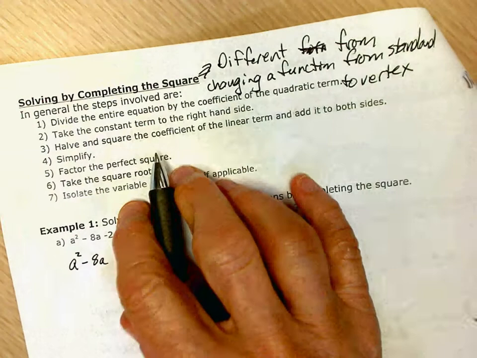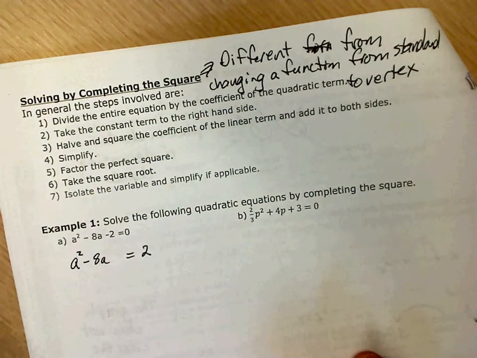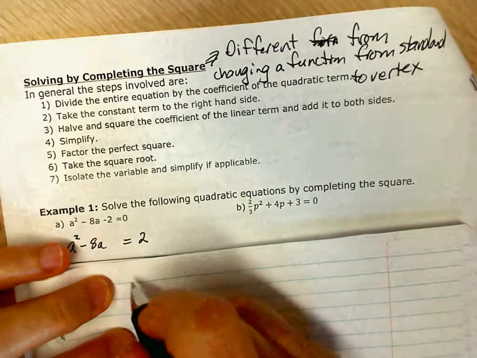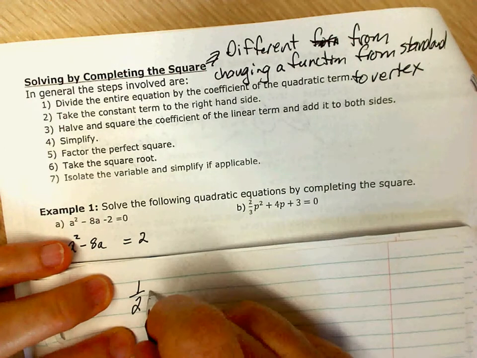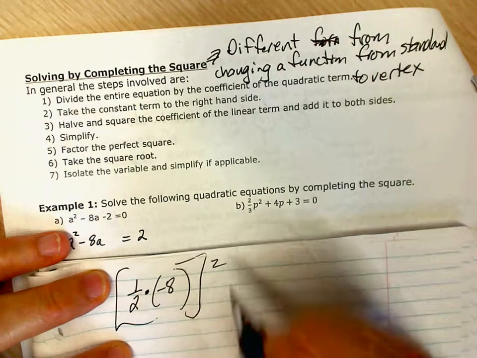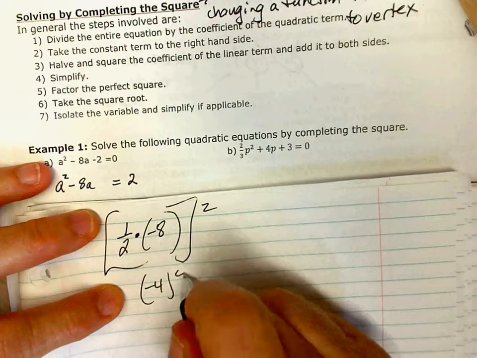Then we take half and square the coefficient of the linear term. So we go 1/2 times negative 8, and square it: negative 4 squared, we get 16.